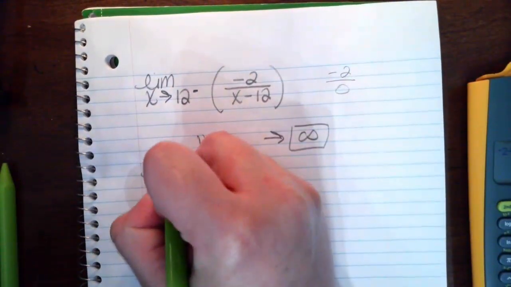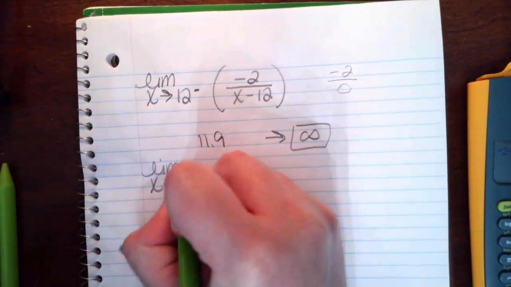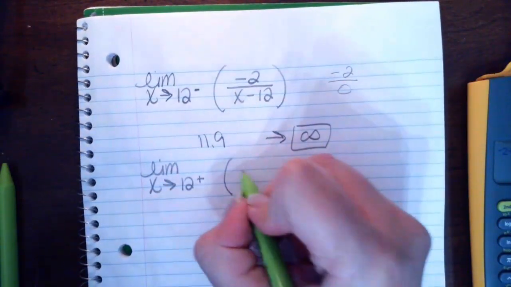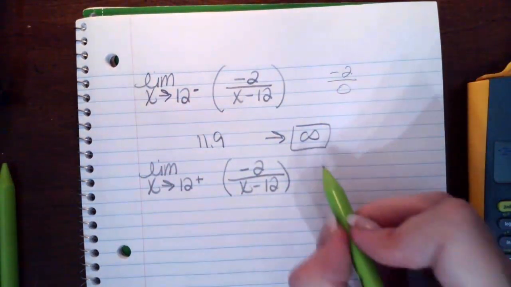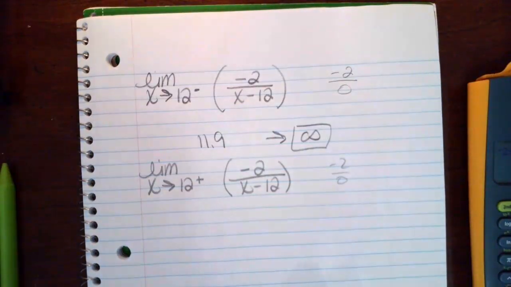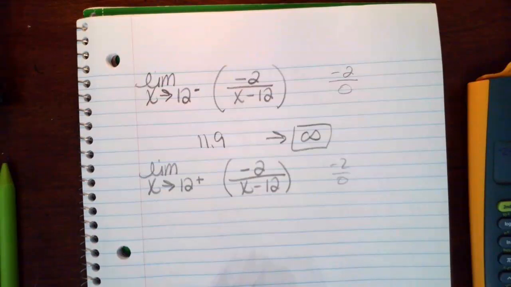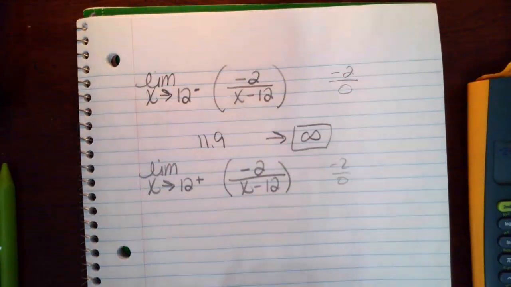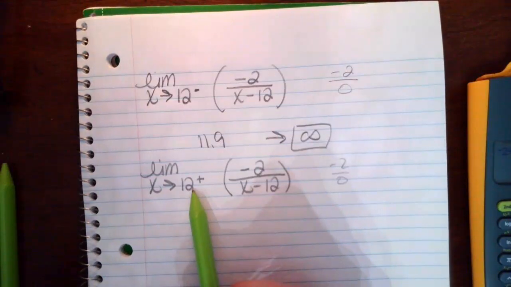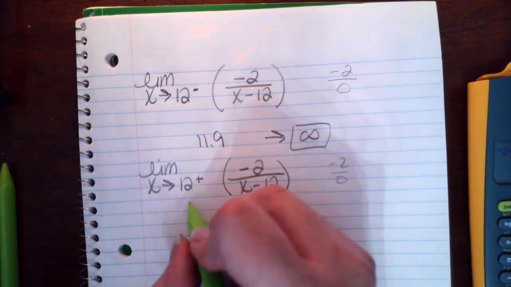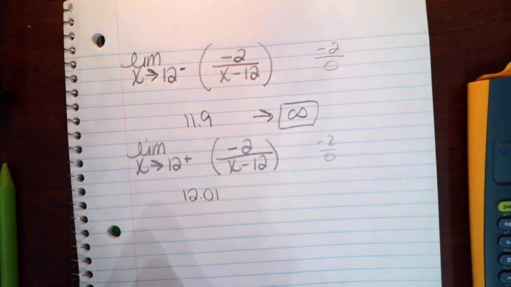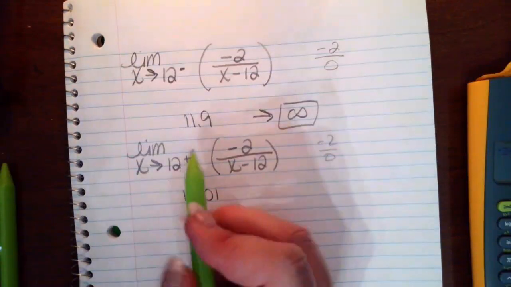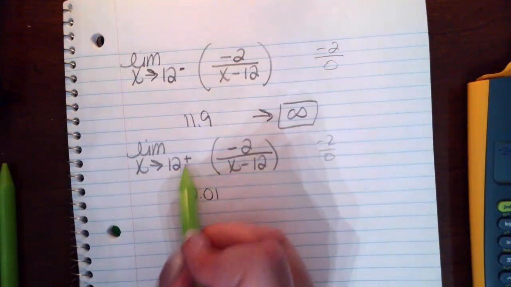What about the limit as x goes to 12 from the right of negative 2 over x minus 12? So we already know it's negative 2 over 0. So we already know our answer is either positive infinity or negative infinity. I just got to figure out which one. So I'm going to get a number that's just to the right of 12. So let's use 12.01. You could use 12.1. You could use 12.001. You just want it to be really, really close to 12 from the right.